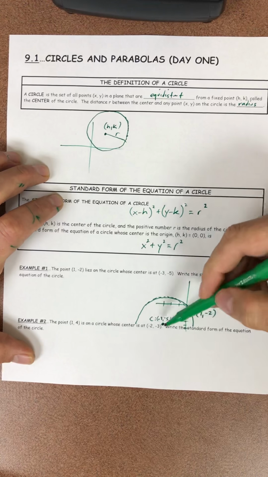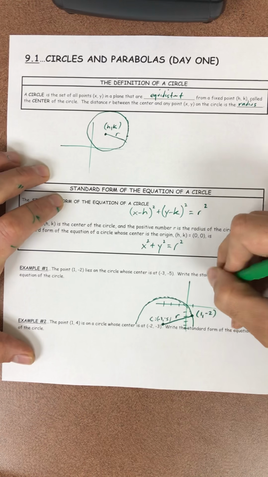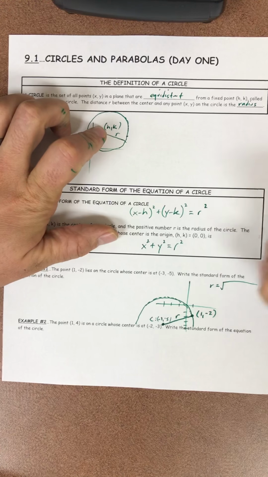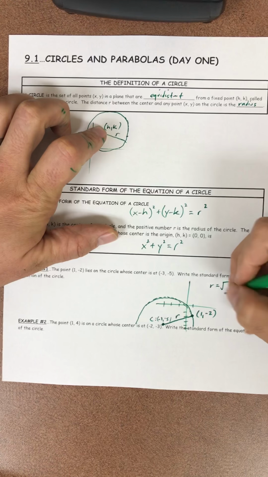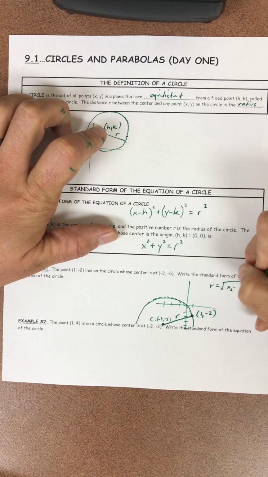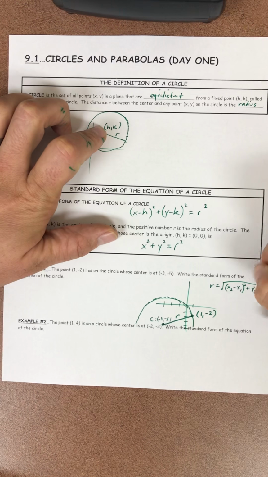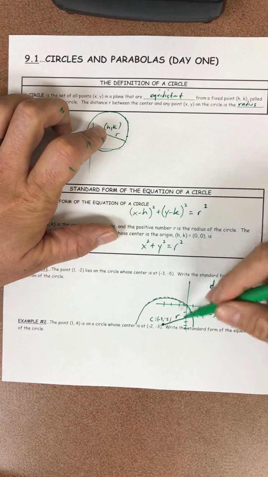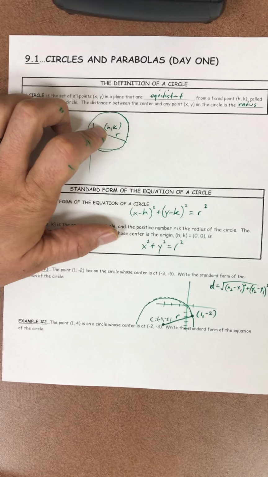And so in order to find our radius, we're actually going to use the distance formula, which is the square root of (x2 minus x1) squared plus (y2 minus y1) squared. And so this will be able to tell you your radius. I'm actually going to call that d being distance, but in our case it's going to be r.